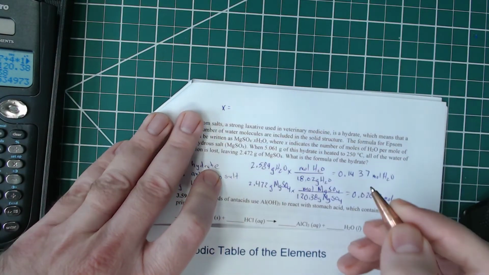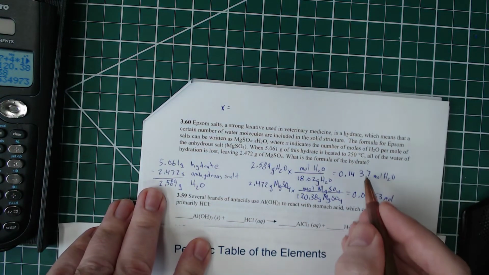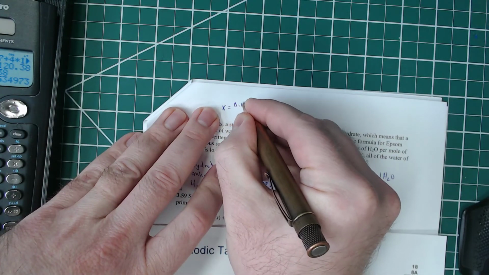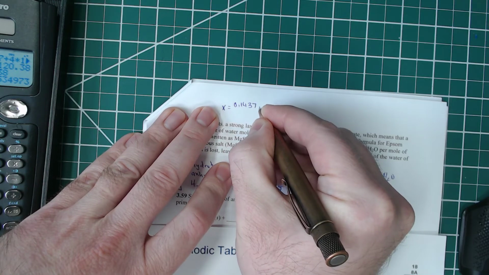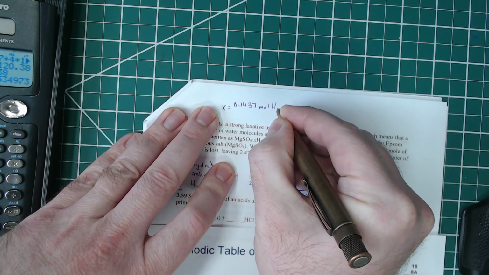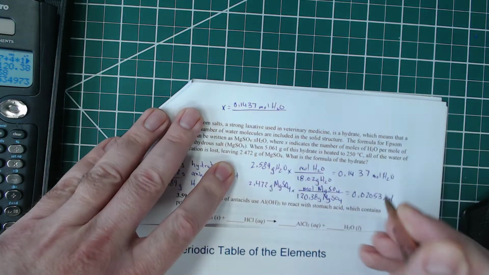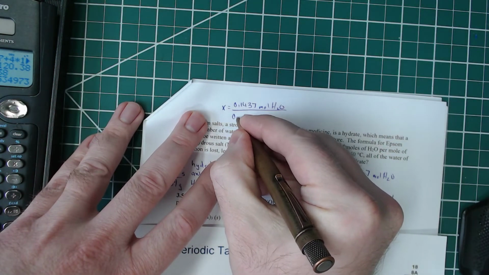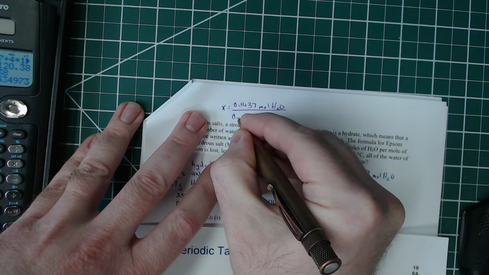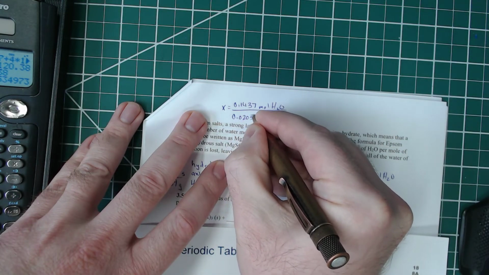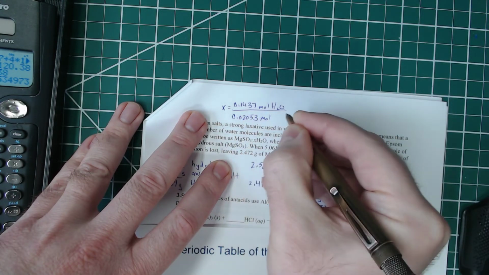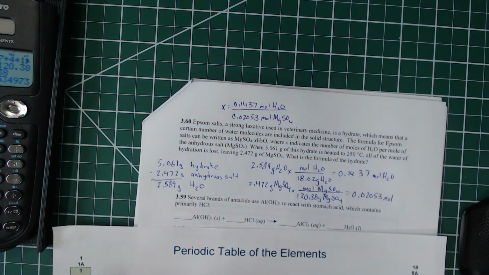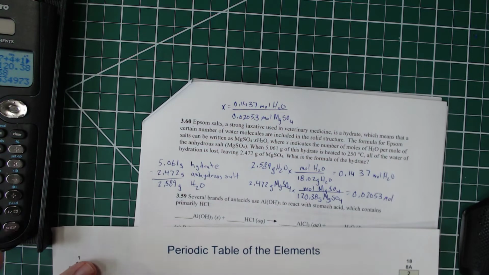So x is going to be our moles of water, which is the 0.1437 moles of H2O. And we're going to divide that by the moles of magnesium sulfate, which is 0.02053 moles of MgSO4. And hopefully we're going to get a whole number there.